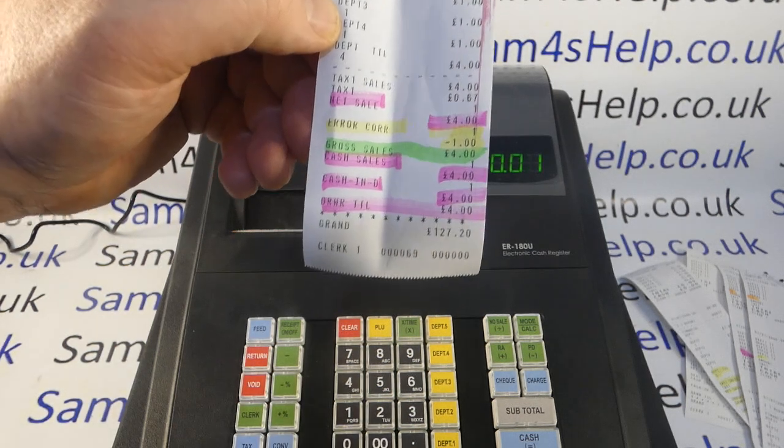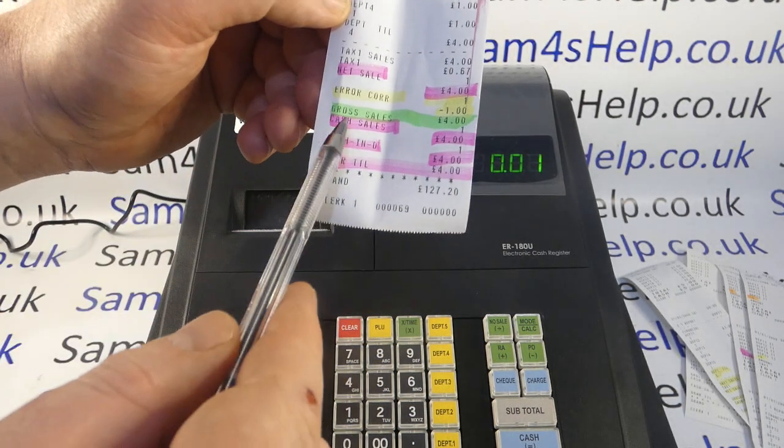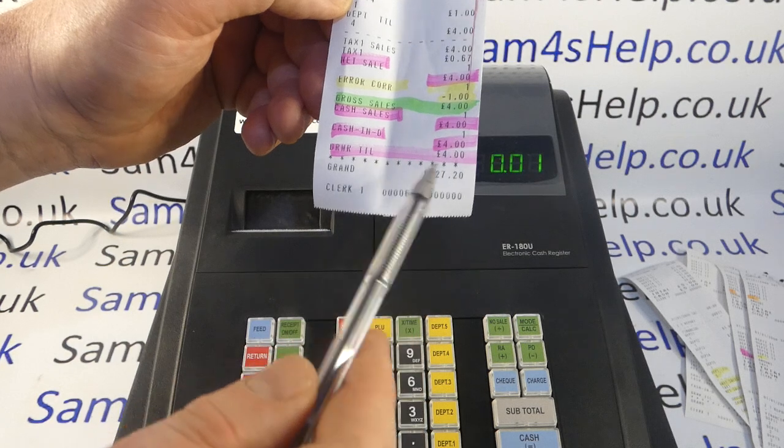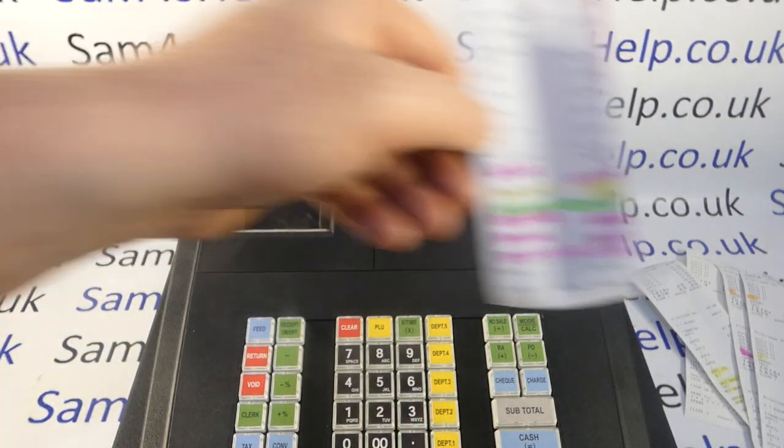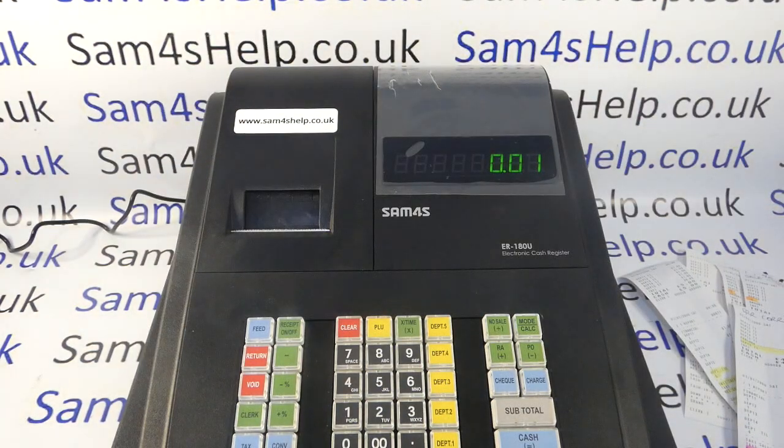So the error correct is factored into the gross sales, and the cash sales, cash in draw total. Okay, so that's the error correct element of the reports. We've kind of covered most of the things.